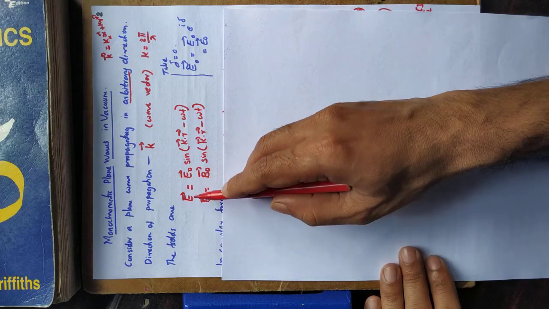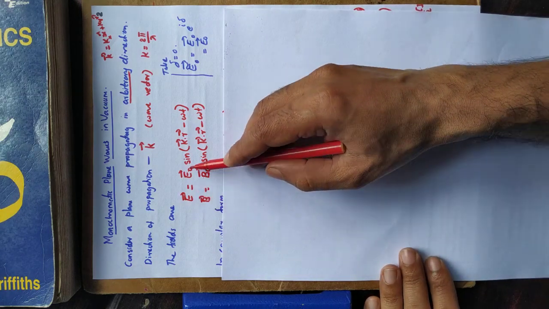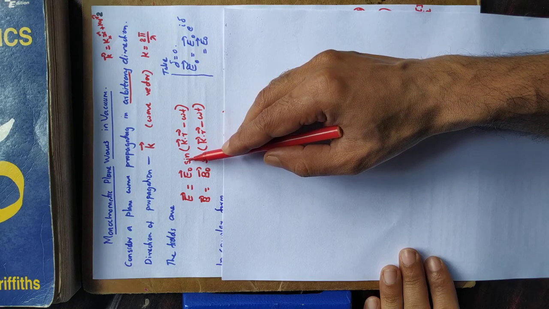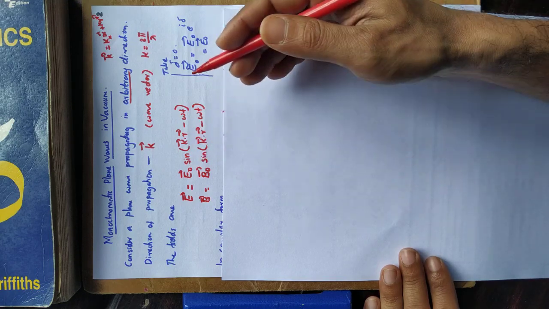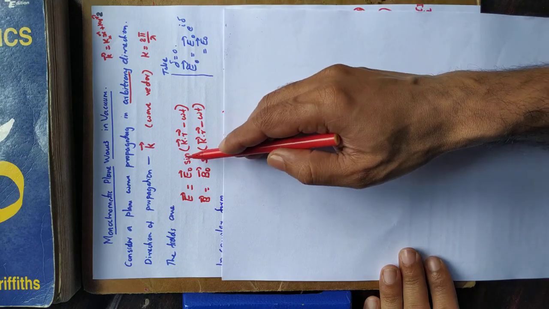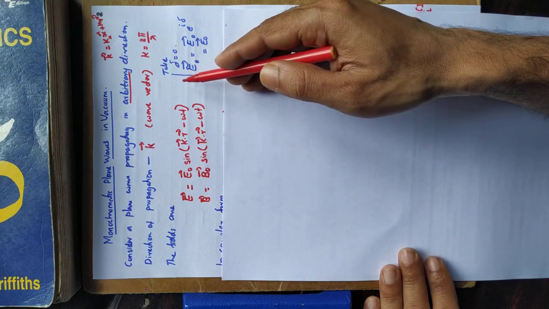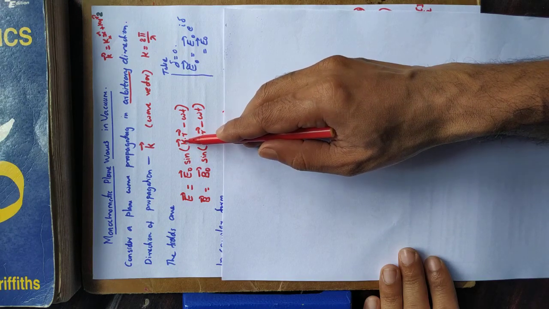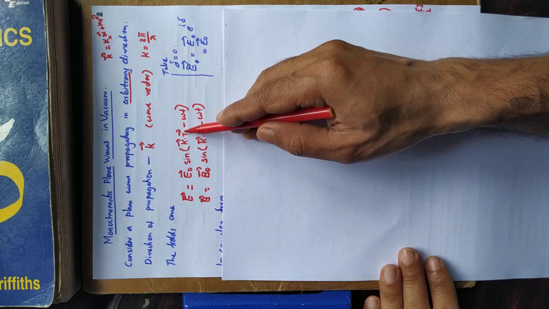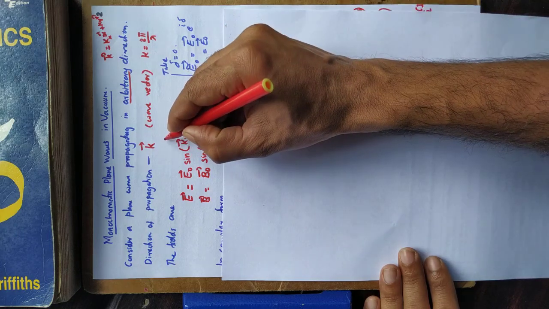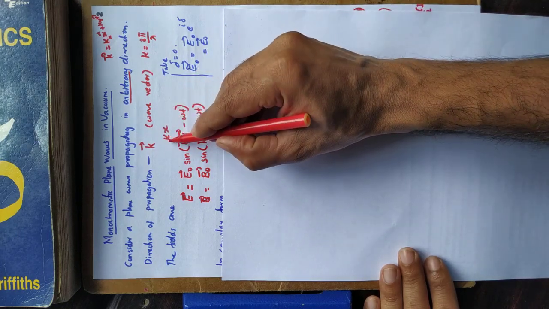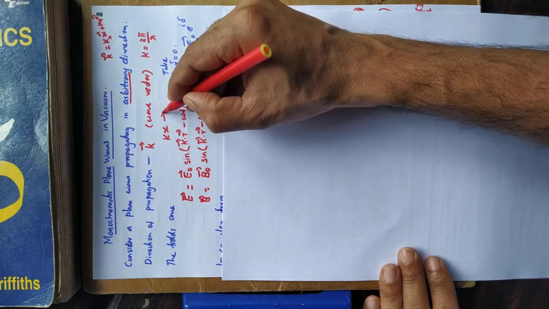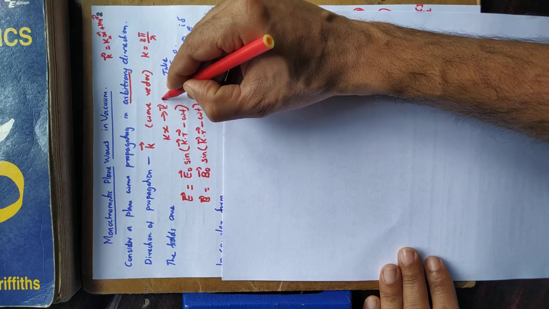So the fields are represented as electric field E equal to E0 sine or cosine. Sine and cosine differ by a phase angle of pi by 2, so sine or cosine means a sinusoidal function. So E is equal to E0 sine, and instead of kx, I am writing k dot r. I am generalizing kx. Kx means the wave is propagating in the positive x direction. Here we are assuming an arbitrary direction, so kx is generalized to k dot r.